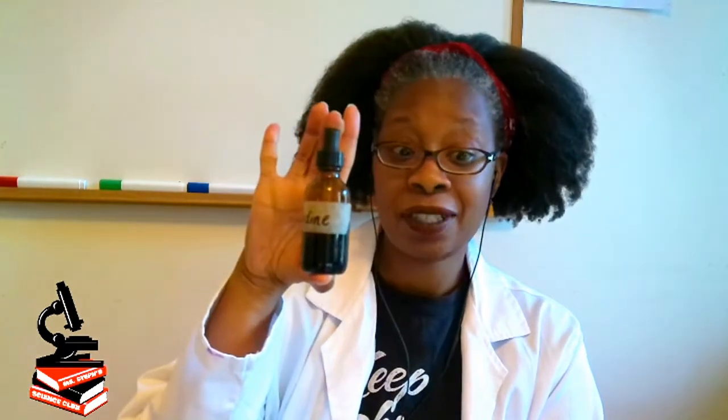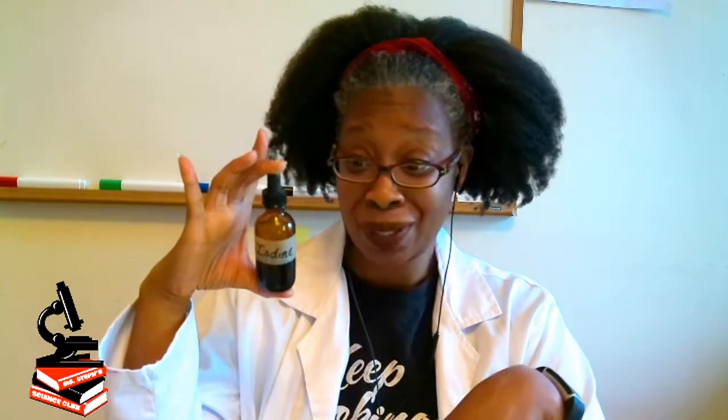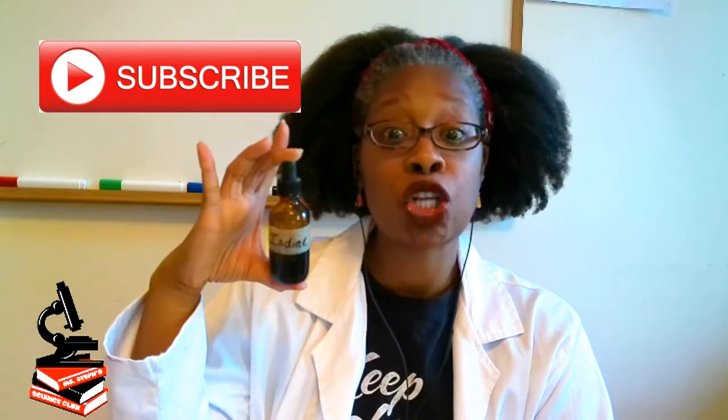So I have some iodine. Yes, the brown stuff that sometimes you put on a cut, or that they use in the hospital to sanitize an area, to clean an area out. This stuff here will help us determine if our samples, our fancy chemistry word for the stuff we're going to test, have starch inside of them.